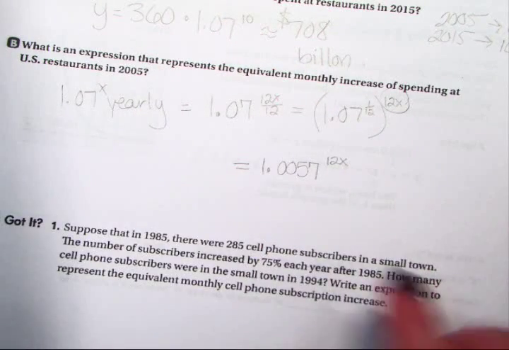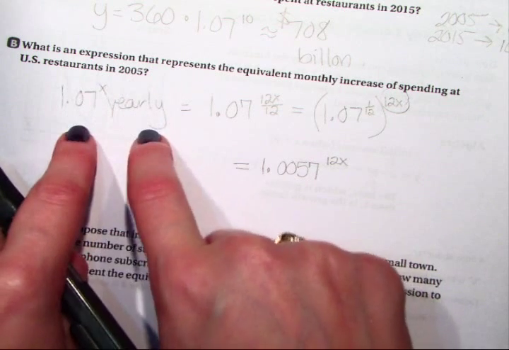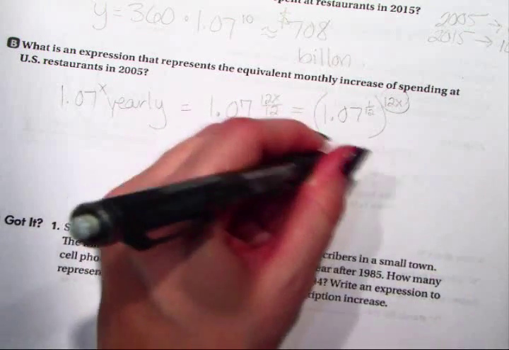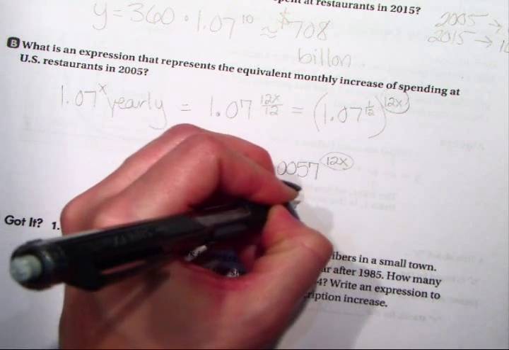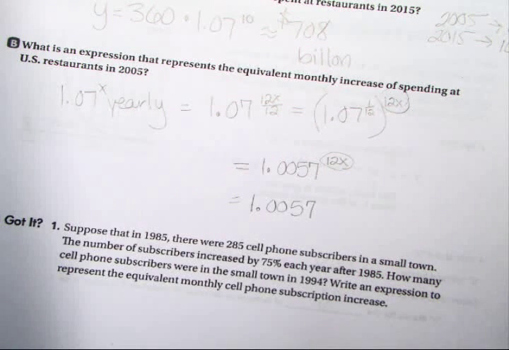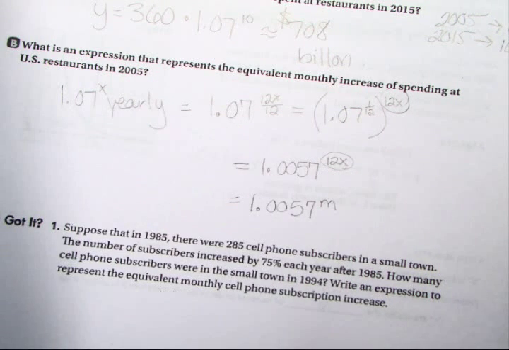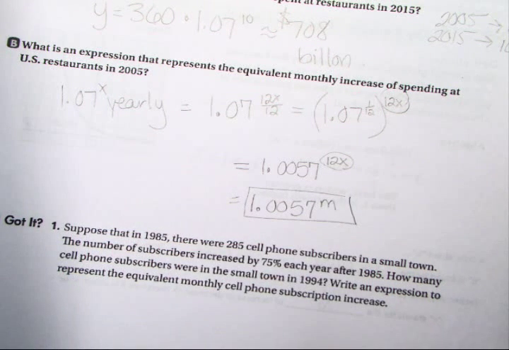So what you need to understand is that this over here is in terms of years. So you can plug in years. This is in terms of months. But what we're going to do is, instead of writing 12x, we're going to put in a new variable, because x stood for years, okay? X stands for years. We're just going to use the letter M, and M stands for months, okay? So this is the B factor. This is the B factor.